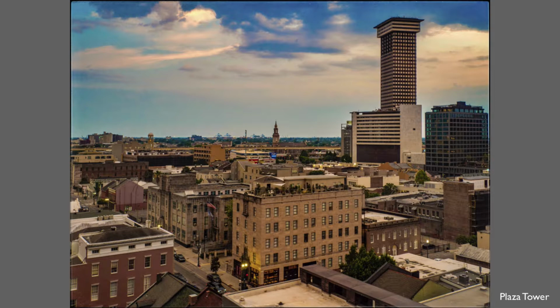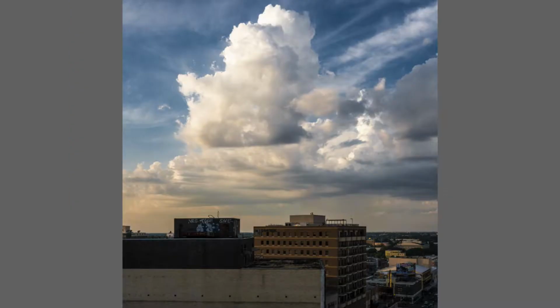I like the shot though. I like what's happening in the sky. Same rooftop bar, another fantastic cloud.